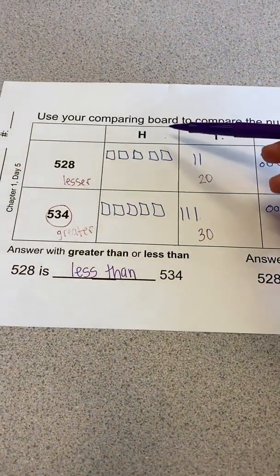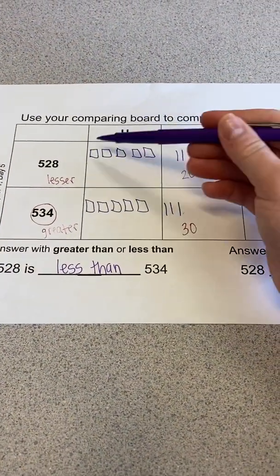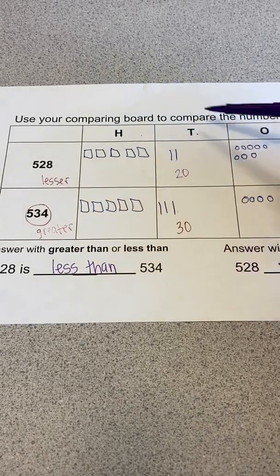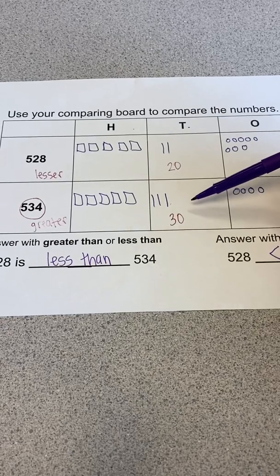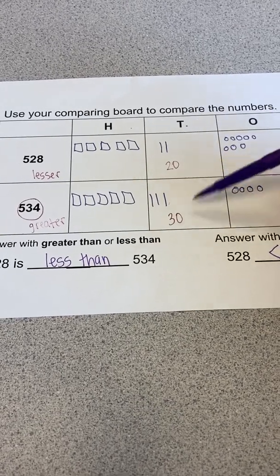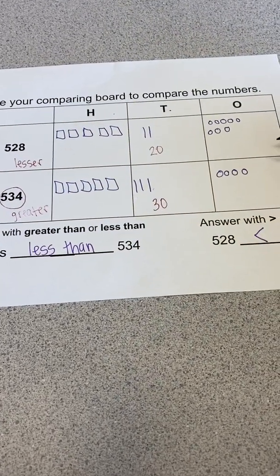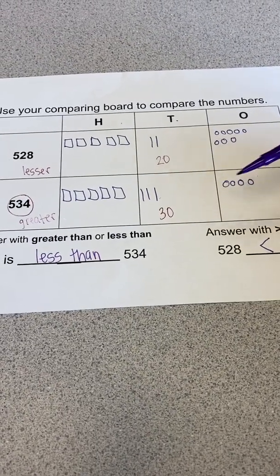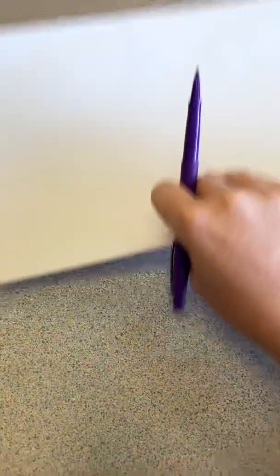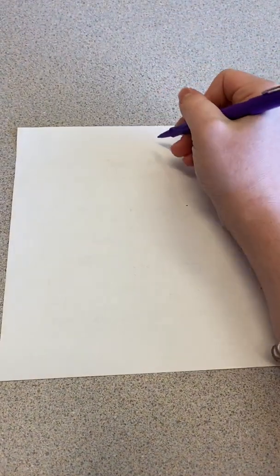Again, we start comparing numbers using the greatest place value. If those are the same, we move to the next greatest place value. If those are different, we can figure out which number is greater or less. But if those were still the same, we would have to move on to the ones. But in this case, the tens was the first spot that was different, so we could use the tens here. Go ahead and practice another example on your own.